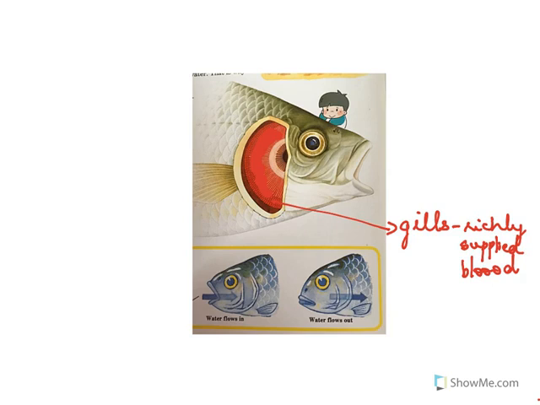Now, how does the fish breathe? The fish here takes in water through its mouth. The water then passes over the gills and is thrown out. Now, as the water passes over the gills, there is an exchange of gases taking place. The blood takes in the oxygen from the water.